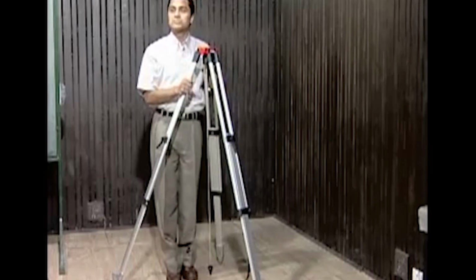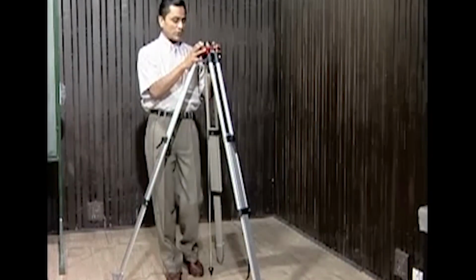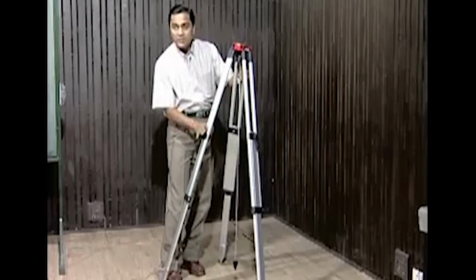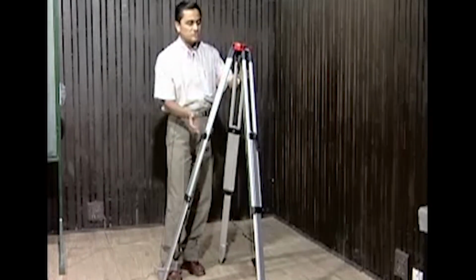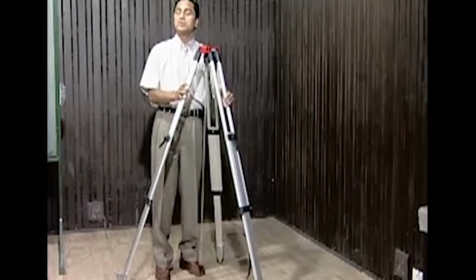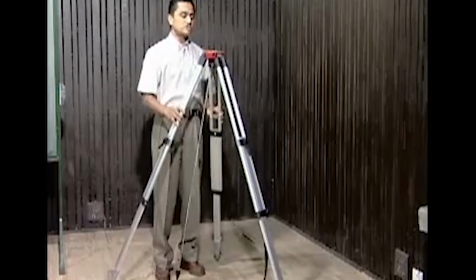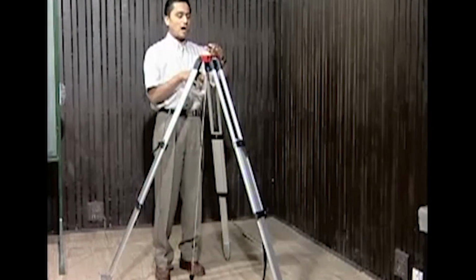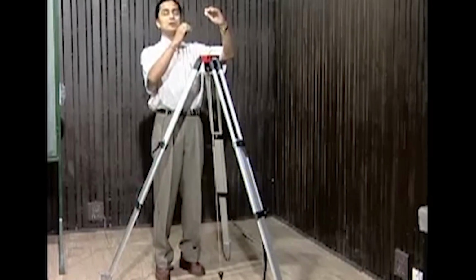So, I occupy this point. Now when you occupy this point, you start with a tripod. A tripod, as we can see here, in this case we can change the length of the legs. The idea is, we want to keep the height of the tripod in such a way that after keeping the theodolite on this, the eyepiece should be at my eye level. So we know approximately the height of my theodolite, and that's where the eyepiece will be. This is how I decide about this particular height.